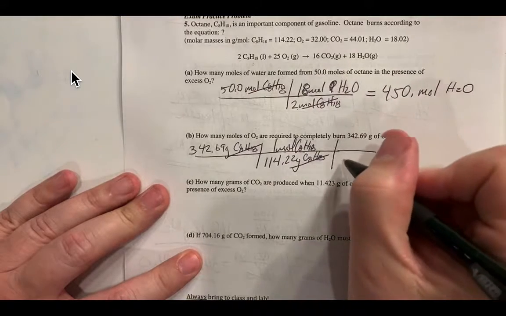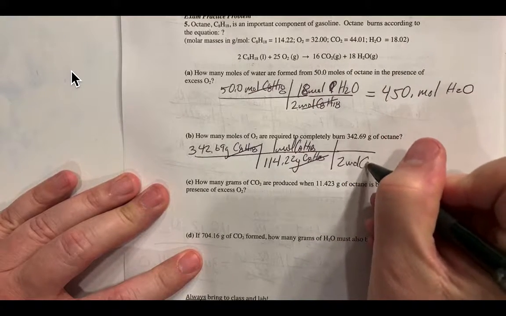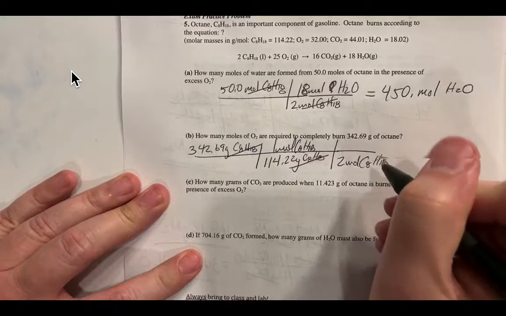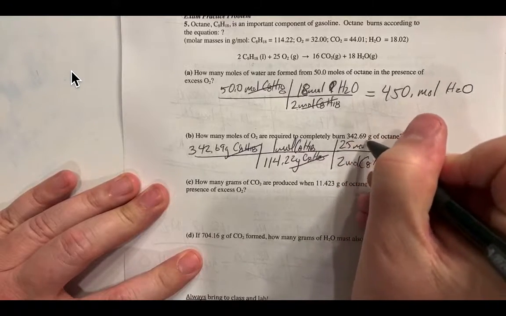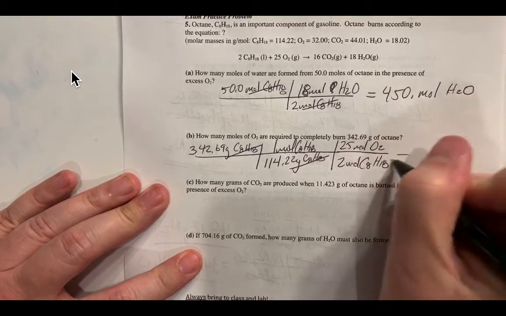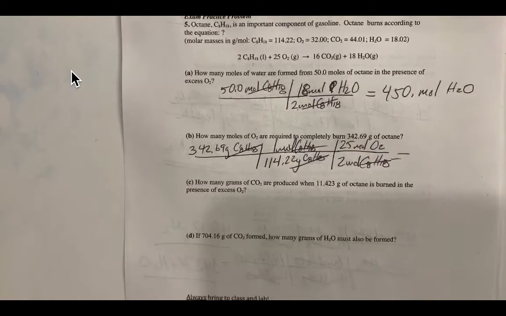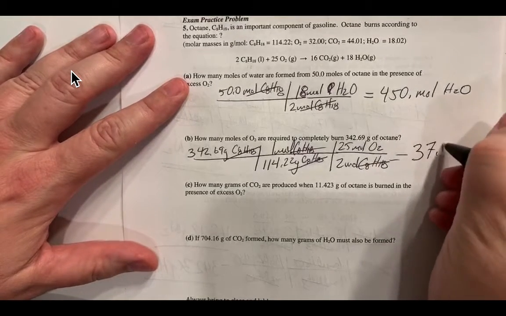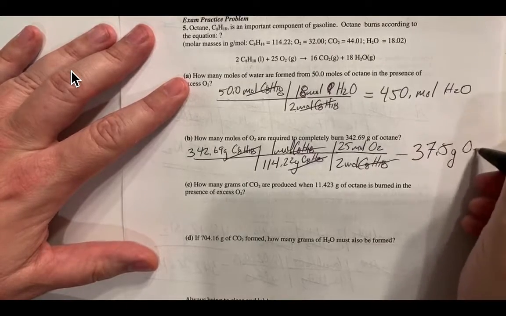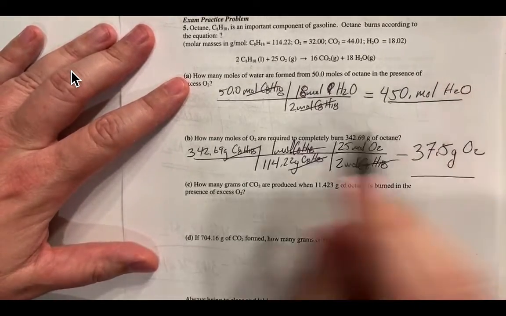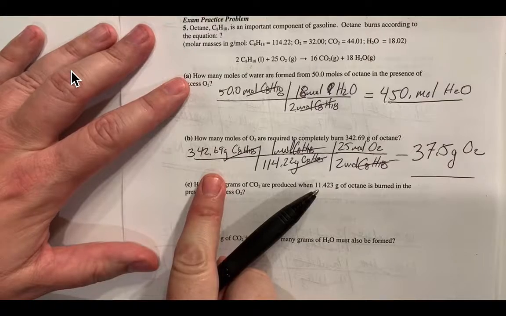And for 2 moles of octane, 25 moles of O2 are required. Okay, so 37.5 grams of O2 is what's required to burn this mass of octane.